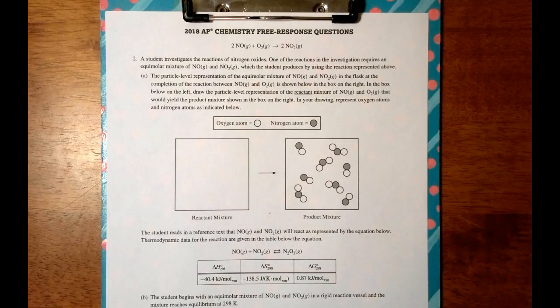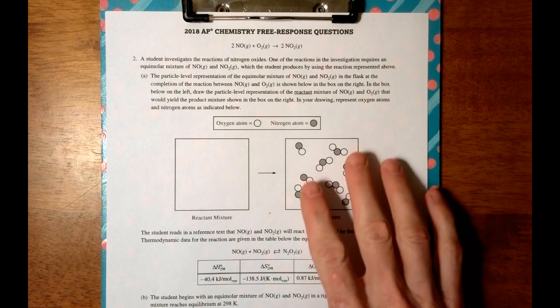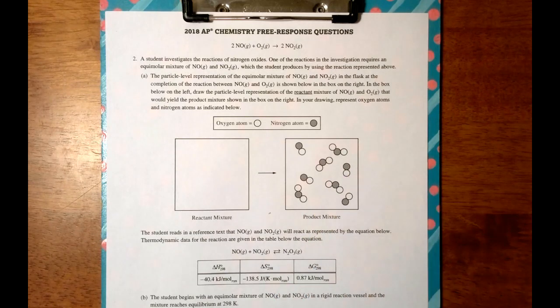So we're going to look at number 2 for the 2018 AP Chemistry free response. If you have not worked this yet, pause the video. You can work this problem and then return to the video when you're ready to go over the explanations and look at the point distribution. So in this video we're going to first look at the first half of this problem, A, B, and C. The rest will be in a separate video.